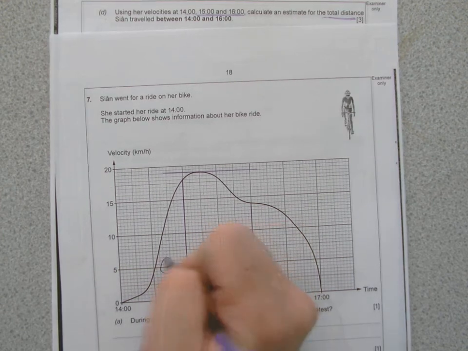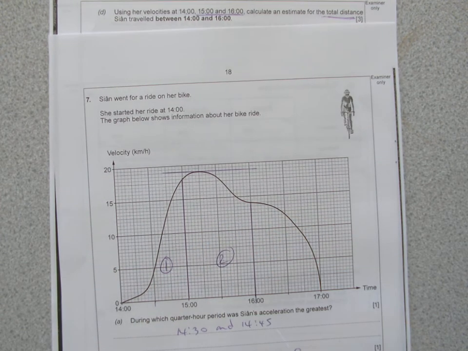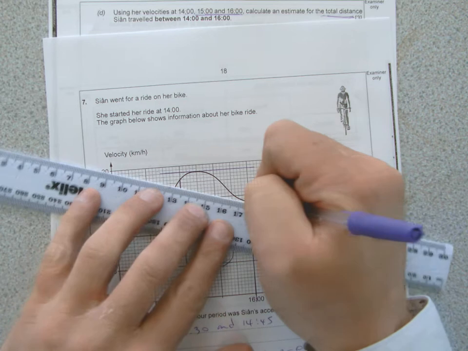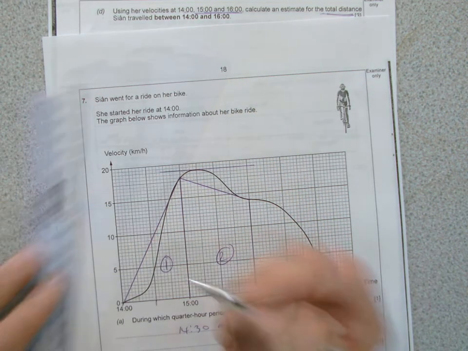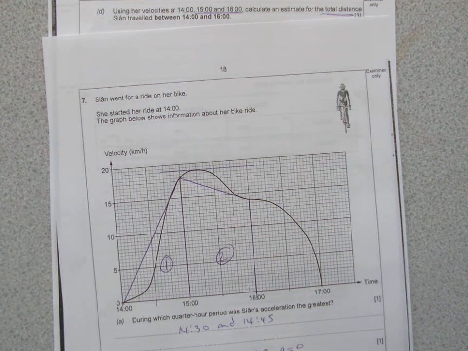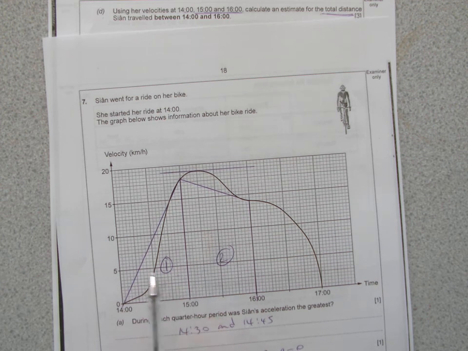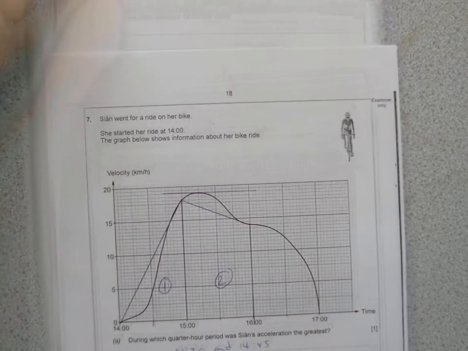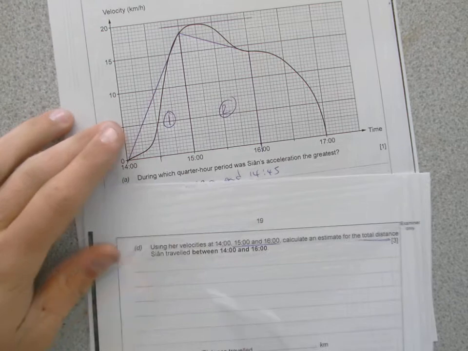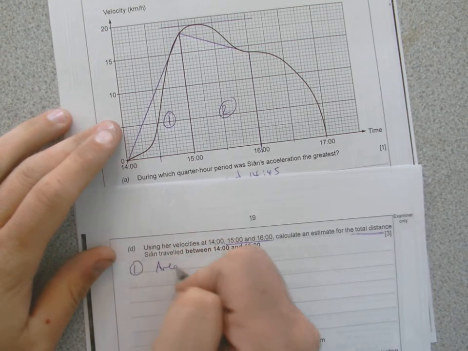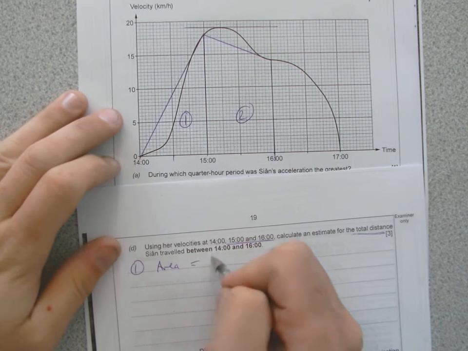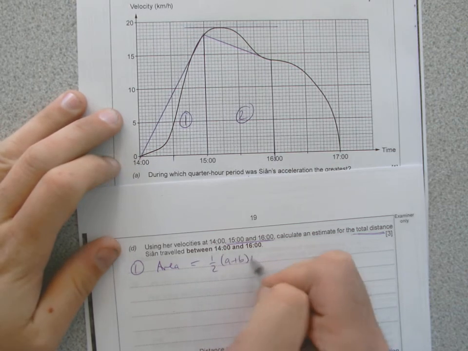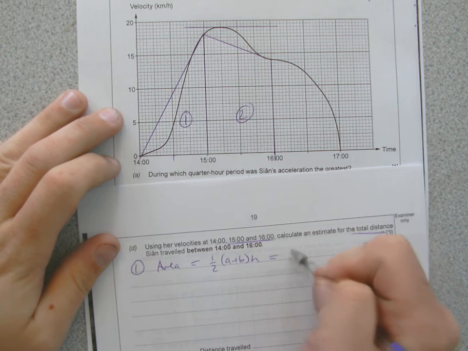So if I call this area 1 and area 2, and if I form here a trapezium, and a trapezium here as well, or actually it's a triangle, isn't it, really, but we can think of it as a trapezium. So we've got two trapeziums, and we work out individually now the areas. So area 1 will be, as I said, you can think of it as a triangle if you want, or the trapezium formula, which is on page 2.